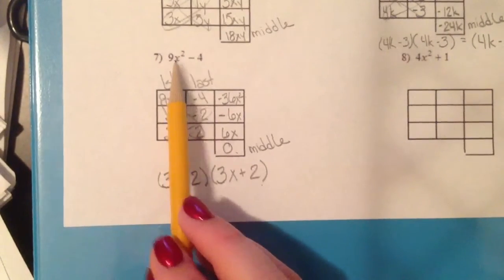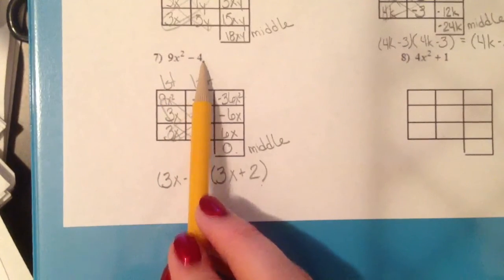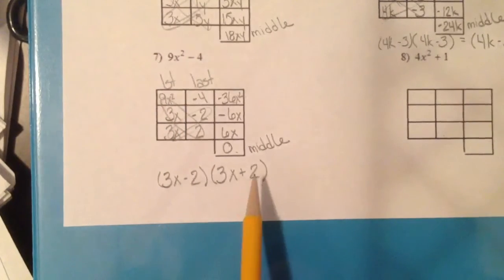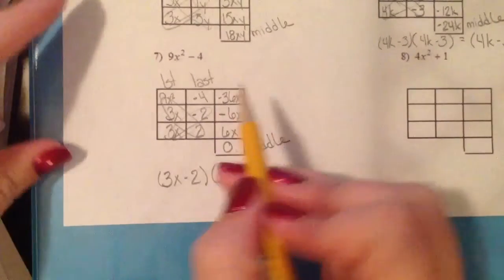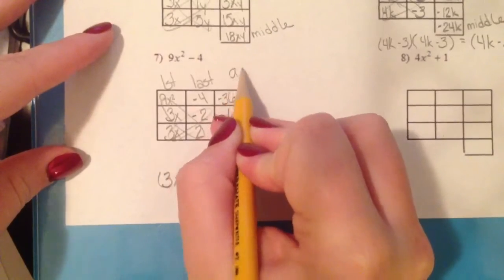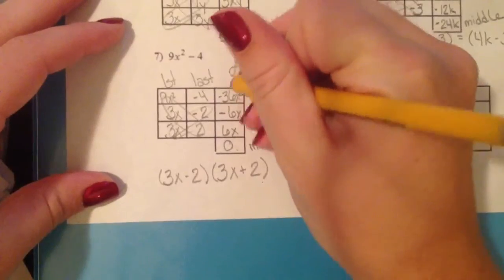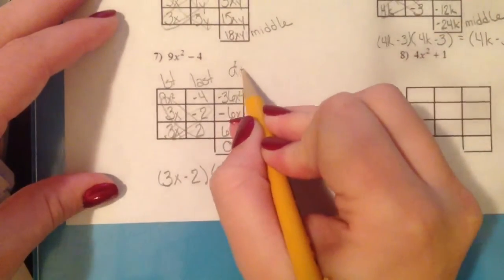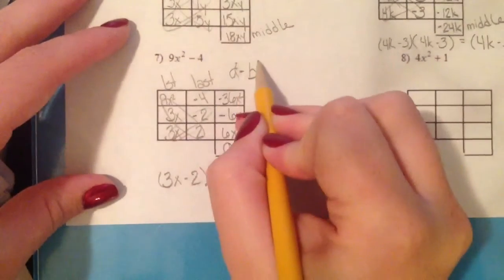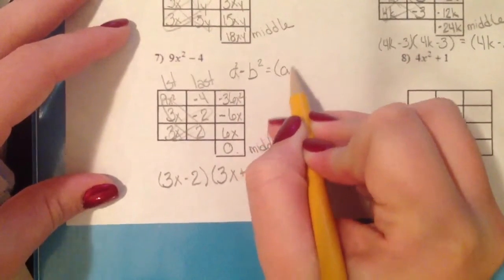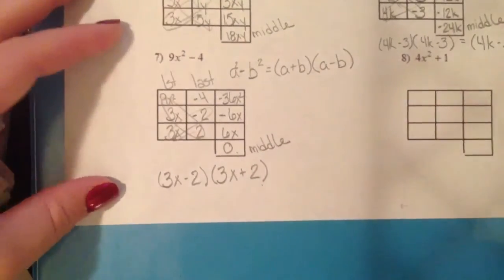Anytime you have a binomial, meaning two terms, and both of those terms are perfect squares, you end up getting their squares separated. So our rule here says that if we had a squared minus b squared, that will equal a plus b times a minus b.